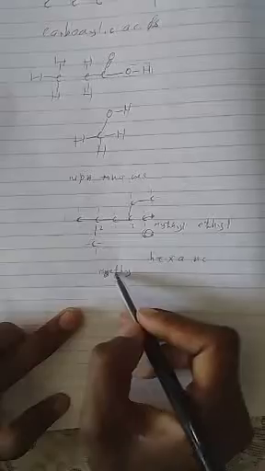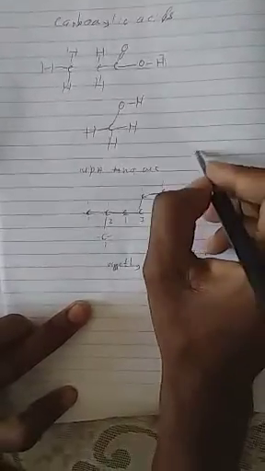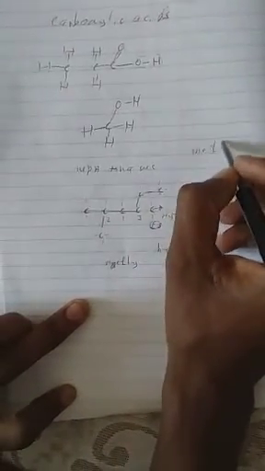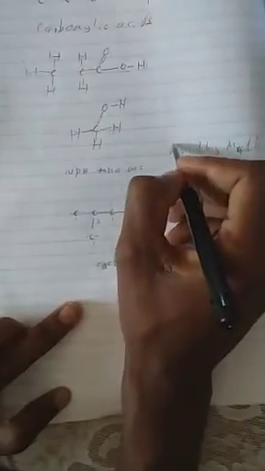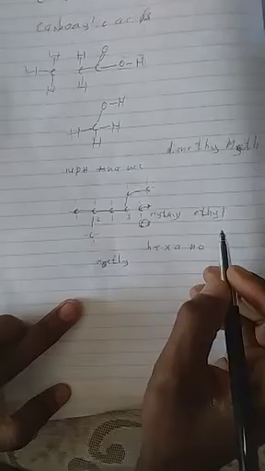Do you see we have two methyl? We can have methyl. That doesn't make any sense. Okay, so in a situation like this, it makes sense to have dimethyl.